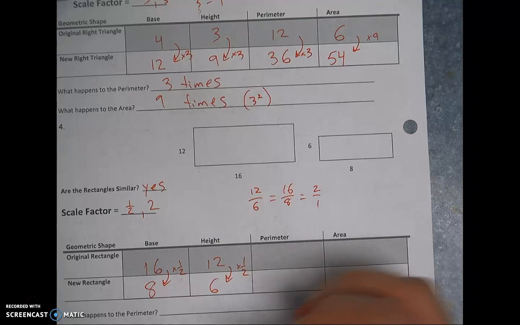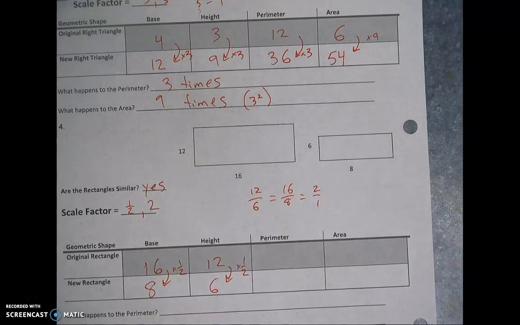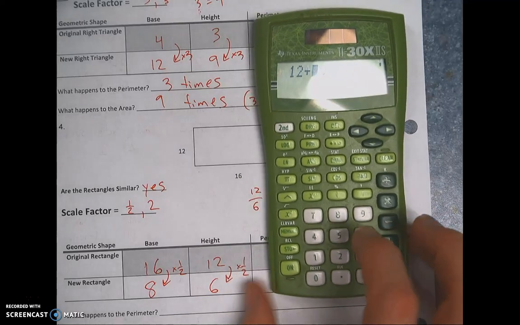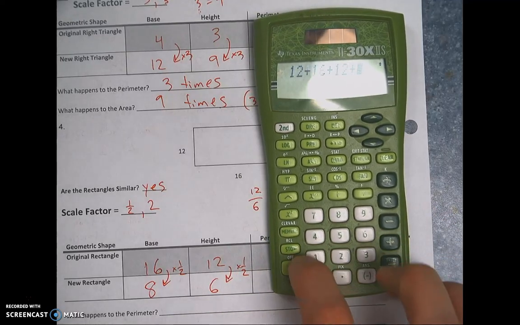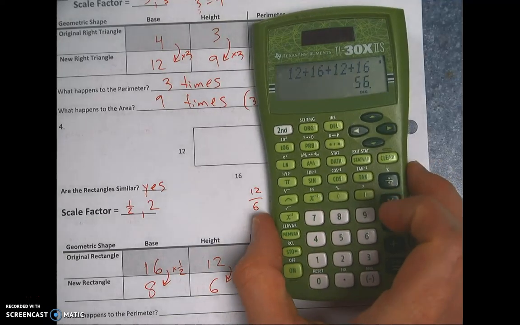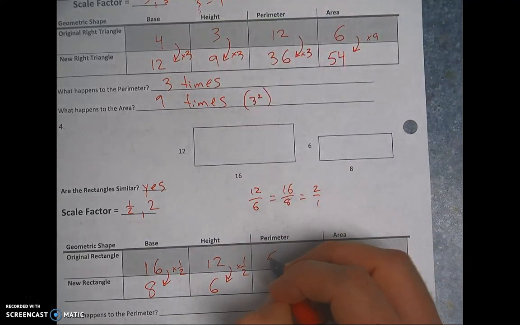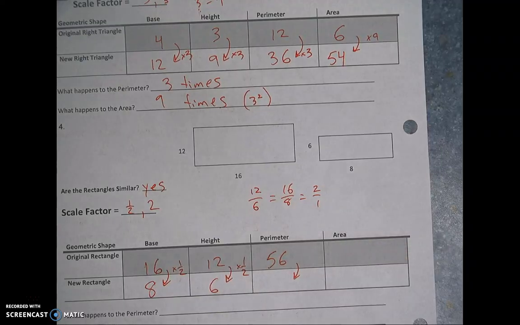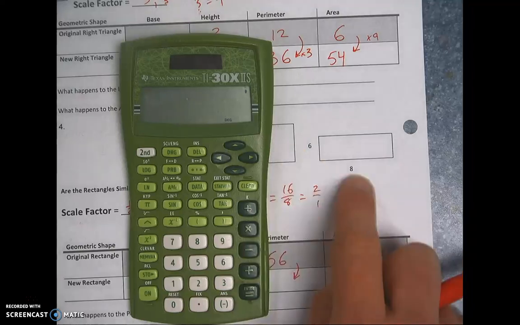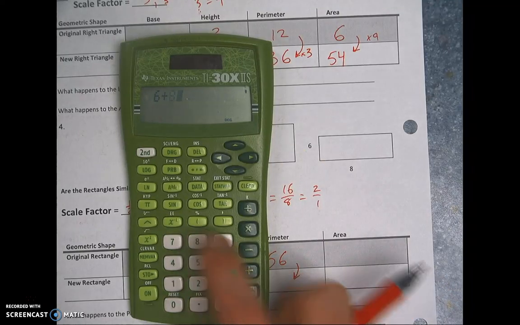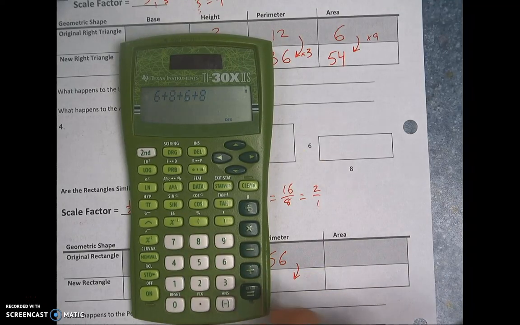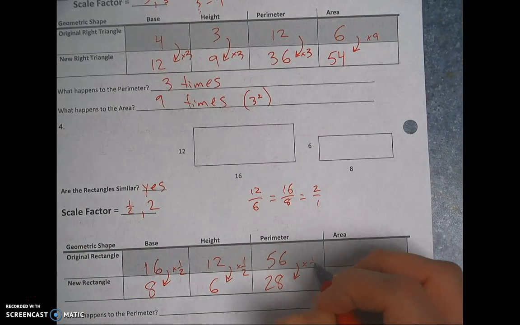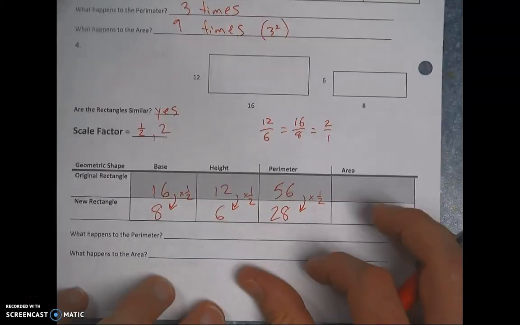So the perimeter, the same thing should happen. So if I've got 12 plus 16 plus another 12 plus another 16. Okay, I have a perimeter of 56. So this next one should be half the size. Should be. Let's make sure. So I've got 6 and 8. So 6 plus 8 plus 6 plus 8 is 28. So sure enough, multiplied by 1/2, it's half the size.